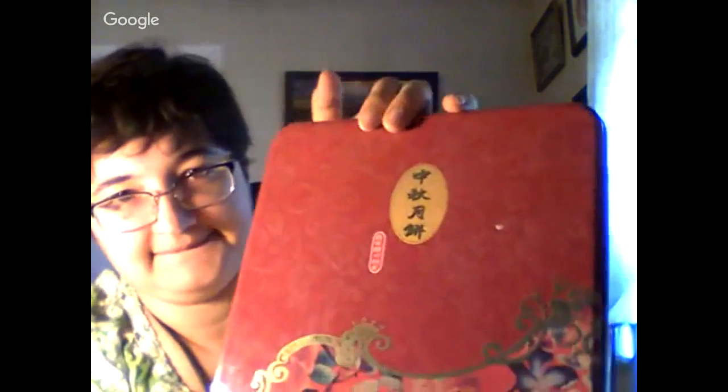This is a tin for Chinese mooncakes. My grandmother gets them in the mail occasionally, so.